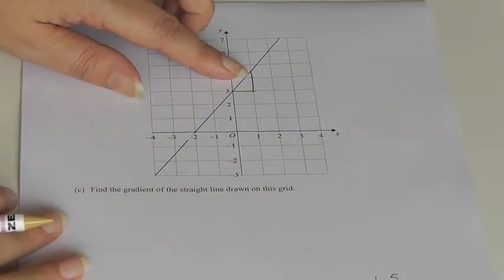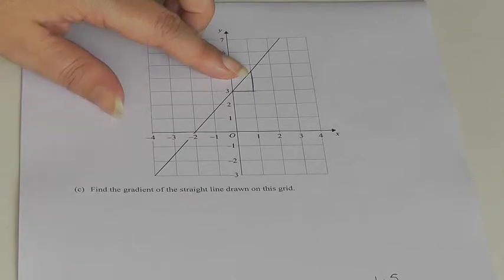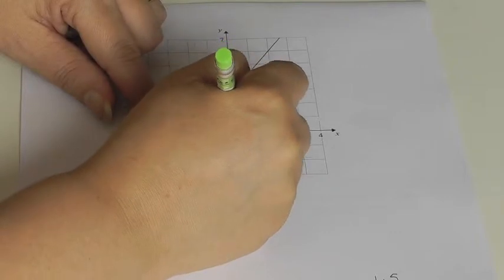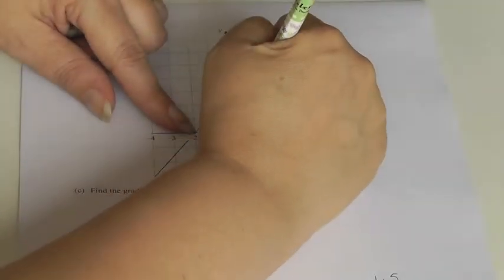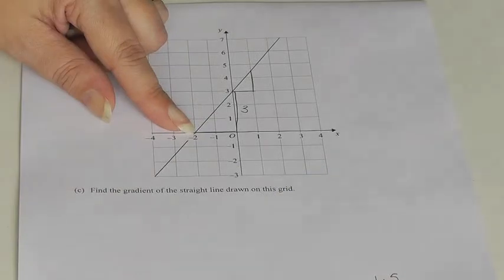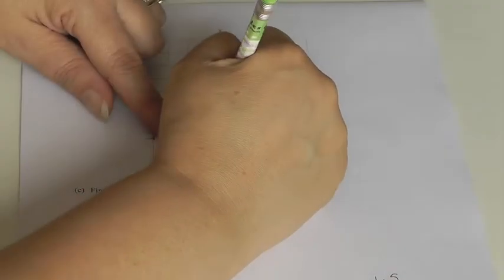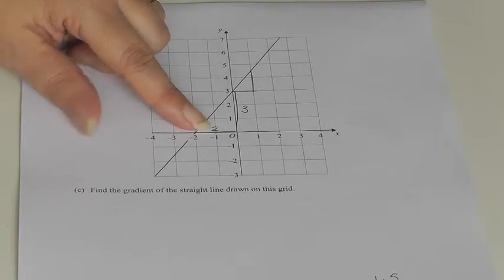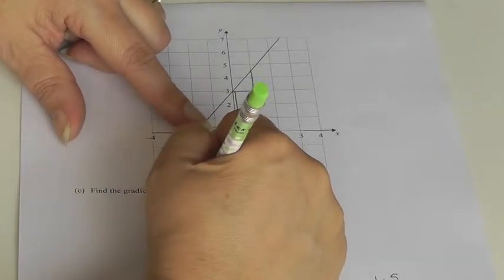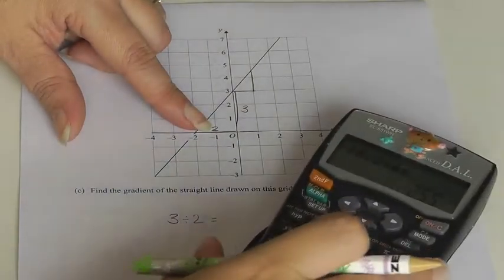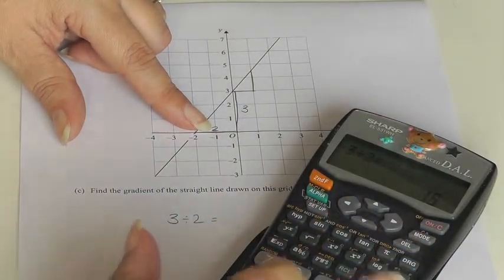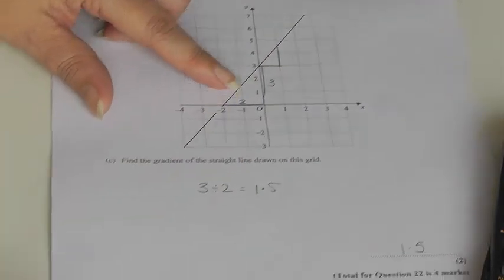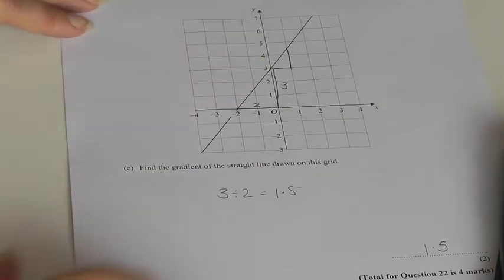There is another way to do it using a calculation. So you choose a point where you get whole squares. So for example, I can draw a triangle like this, and you can see that there are 3 squares there and there's 2 squares across. If I divide the vertical distance by the horizontal distance, 3 divided by 2, I get the same answer, which is 1.5. Either way, the gradient is 1.5.